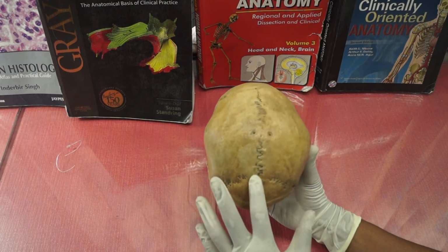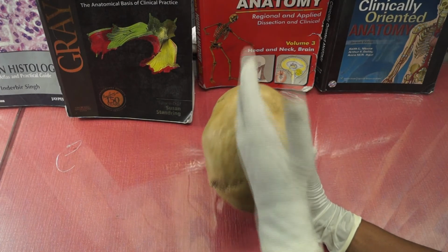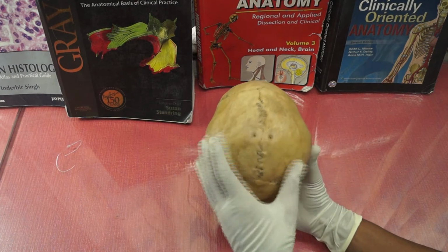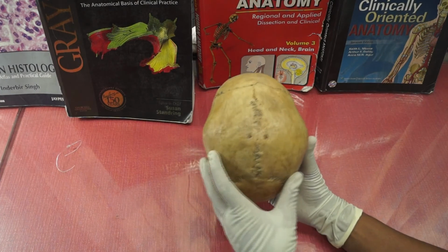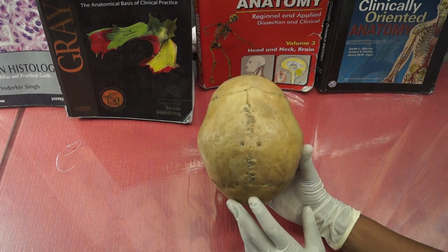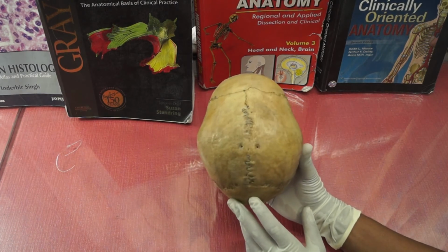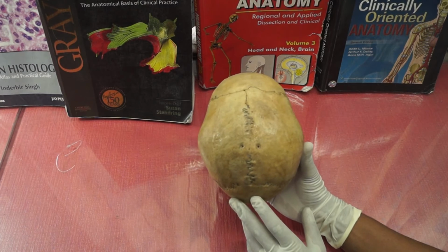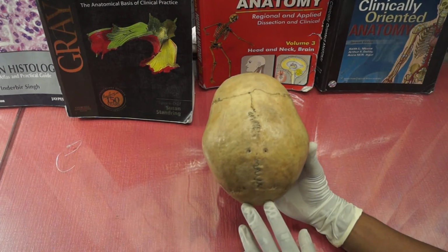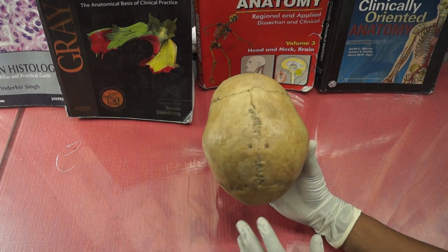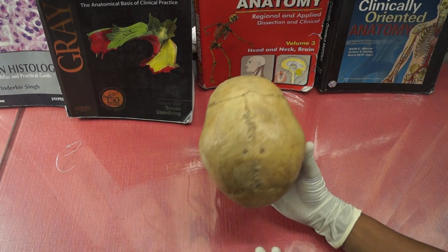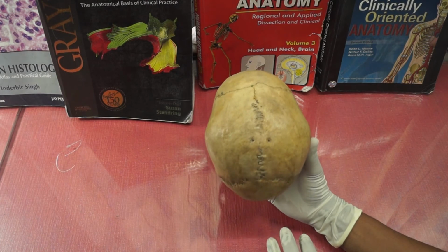About 1.5 inches above the lambda, on either side of the sagittal suture, we can see the presence of two foramina. These are known as the parietal foramina, and they transmit an emissary vein from the veins of the scalp to the superior sagittal sinus. Between the two parietal foramina, there is a point called the obelion, and it is the site of the degenerated third eye.